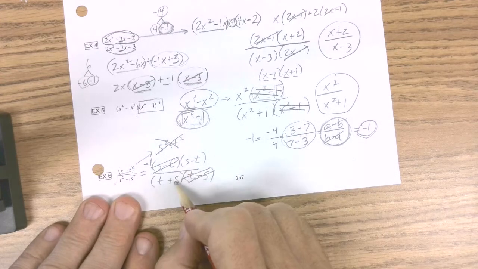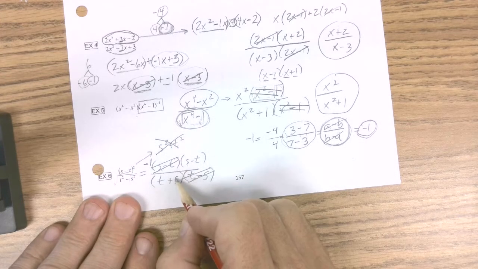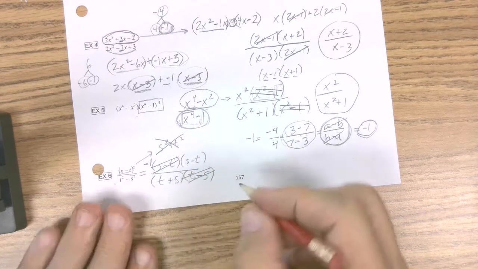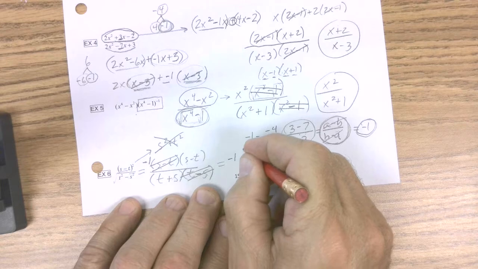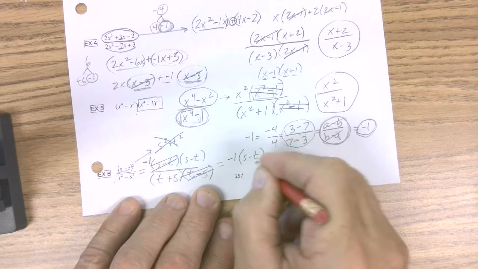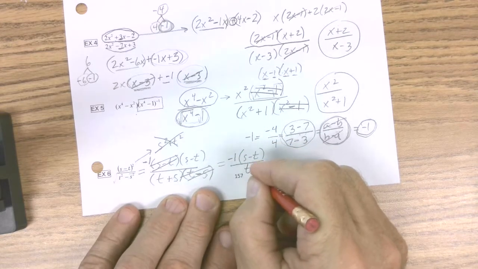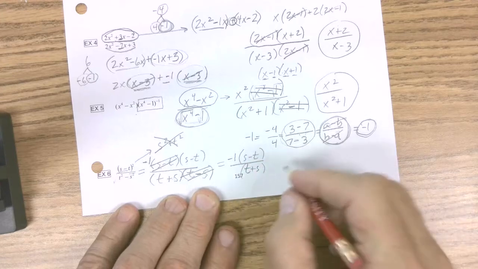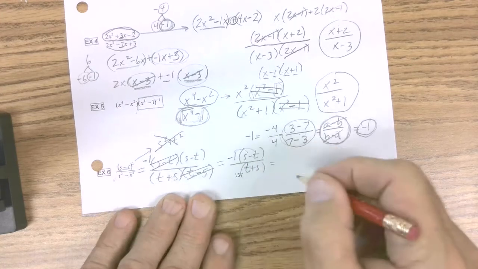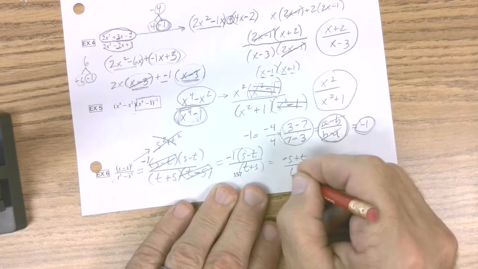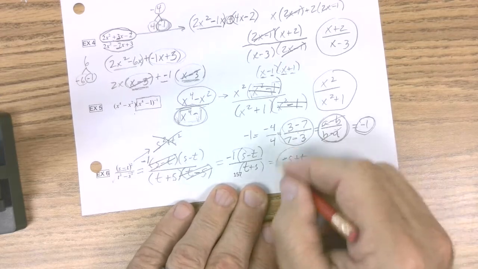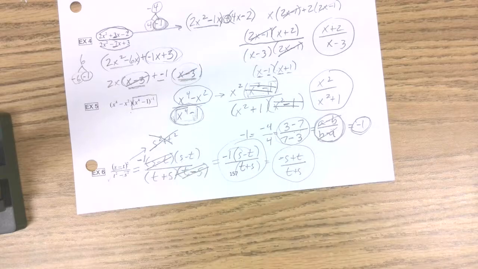Now, are these exact opposites? No. Are they exactly the same? No. So guess what? It's stuck. So -1 times s minus t all over t plus s. Now, there's different variations of this. They might distribute that negative through and get -s plus t all over t plus s. So there's quite a few different variations of the same answer right there.